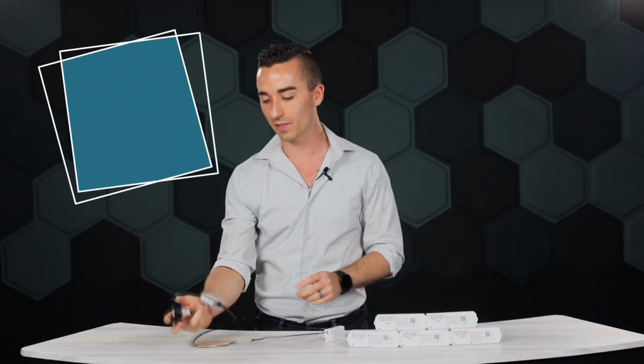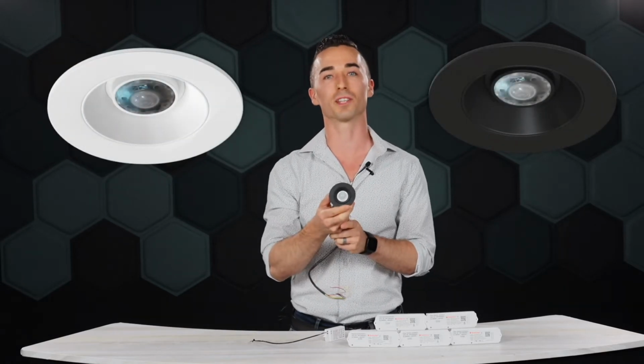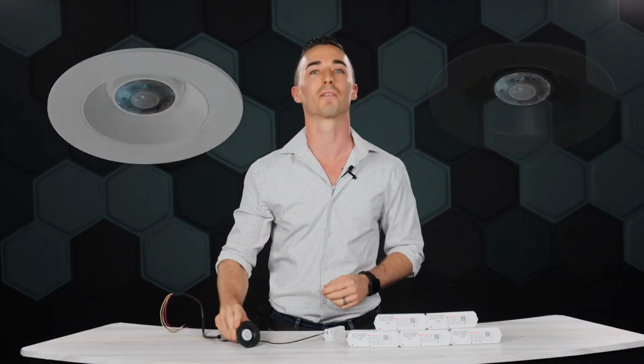And don't forget, we can also add a touchscreen. Any Apple device or Android device can become a touchscreen for this system here. And don't forget about your occupancy sensors, both occupancy and daylight at the same time. And I even have different color options for my sensors. Very few systems have that.